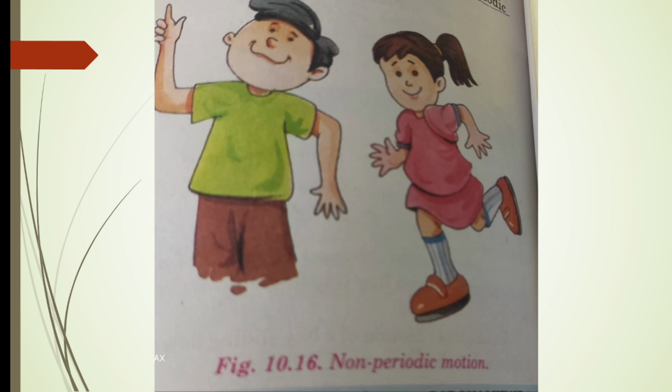See here, when you walk, if you're walking very fast, then the hand will be moving fast. If you're moving very slowly, your movement of hand will be very slow. So depending on the speed, the movement of the hand increases or decreases. Even our heartbeat, if you run, the beat of the heart will increase. If you walk very slowly, the beat will reduce. So even that is an example of non-periodic motion.